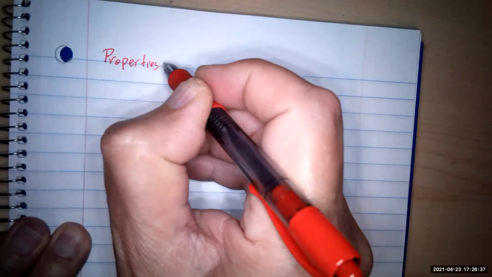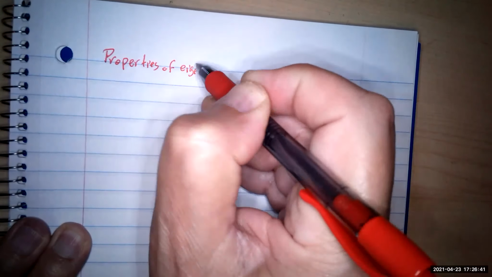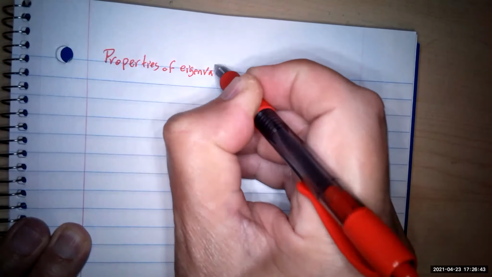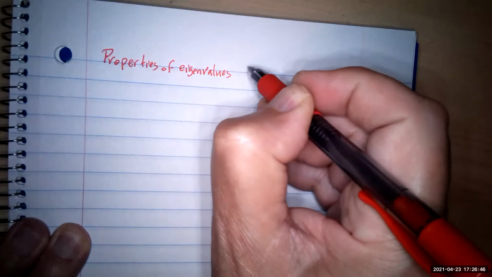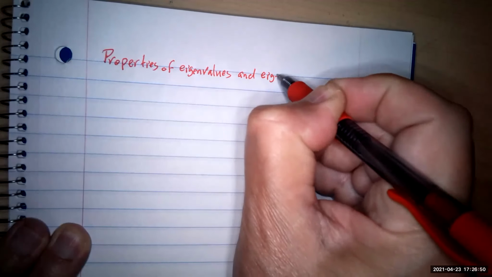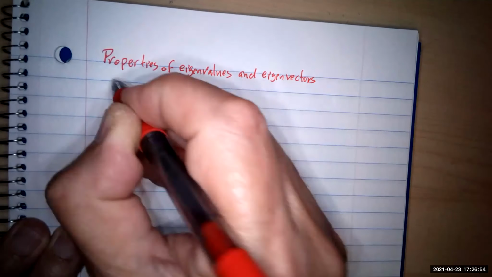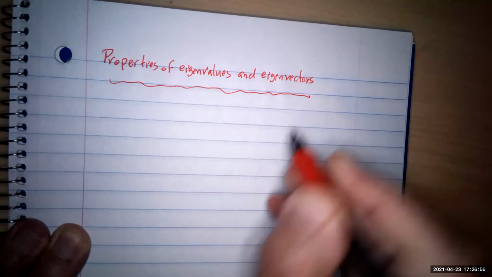Well-known ones. Properties of eigenvalues, those lambdas, and their corresponding eigenvectors, okay? I'm going to list those popular ones, and we're going to use all of them. So what's going to be the first one?